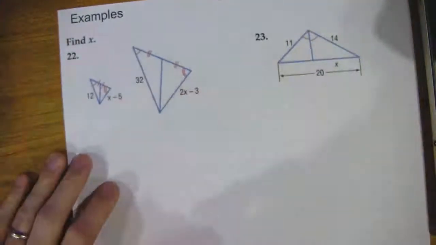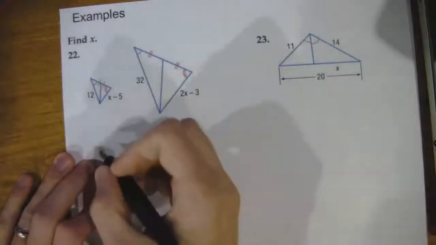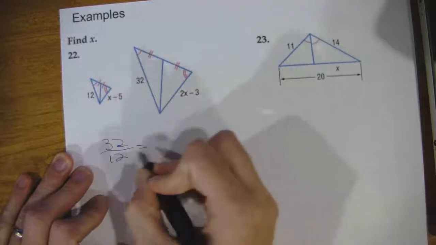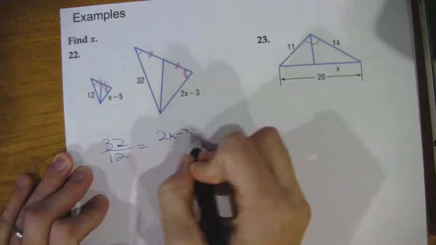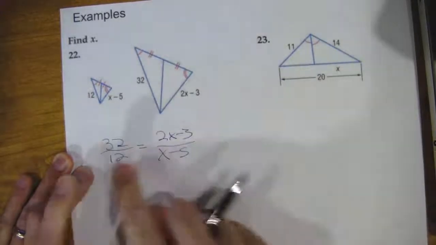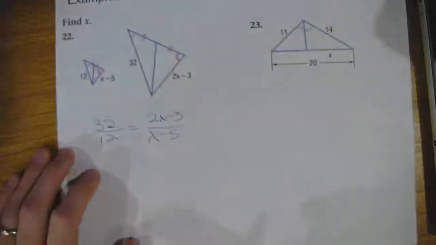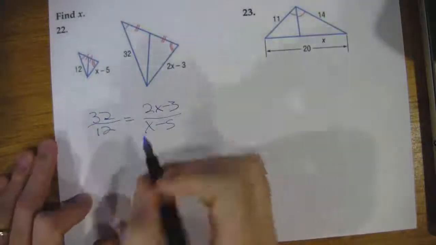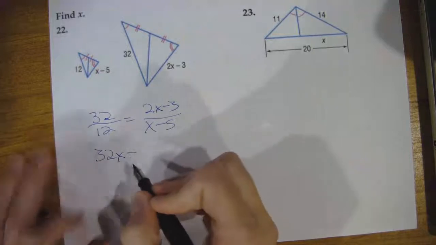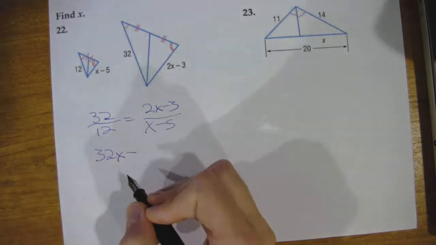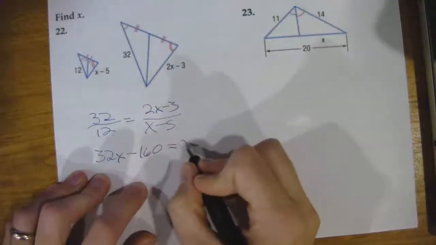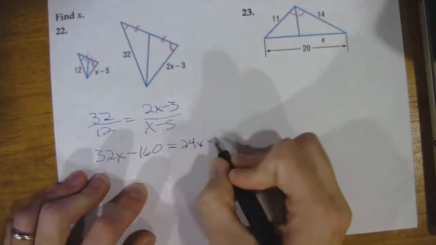So let's set up our proportion. I know 12 and 32 go together, so 32 and 12. I also know that the 2x subtract 3 goes with the 32, and then the x subtract 5 goes with the 12. So we got like items across from each other or top to bottom. Let's start multiplying. So 32 times x is 32x. 32 times 5, I'm drawing a blank. 160. There we go. 12 and 2 is 24. 12 and 3 is 36.